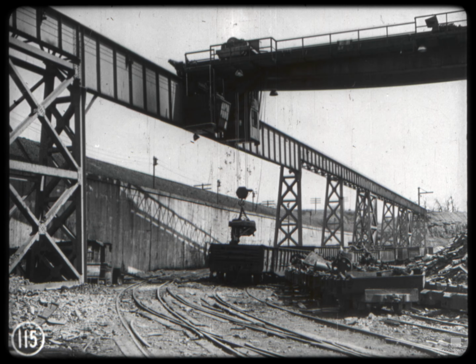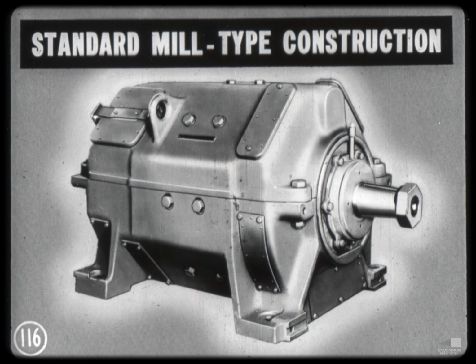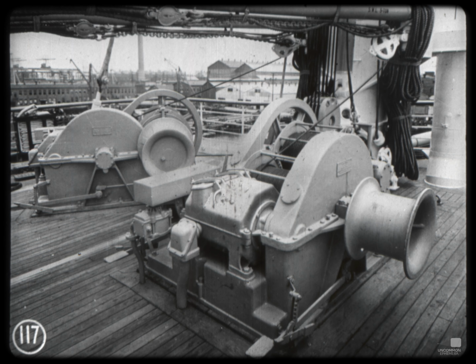Occasionally, where shock loads and rapid reversing duty are encountered, such as on electric cranes or in steel mill operations, motors specially built for these heavy jobs are needed. Generally, these conditions can be met by motors with standard mill-type construction, which includes a heavy-duty frame and a much heavier shaft than on general-purpose motors. Usually, mill-type motors are needed for special-purpose applications such as this winch, and motor requirements are determined by the motor and machinery manufacturer.